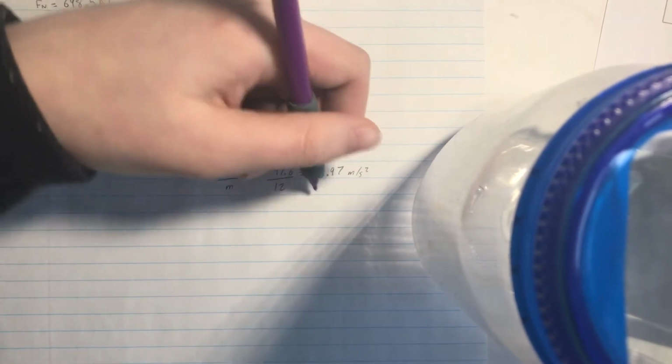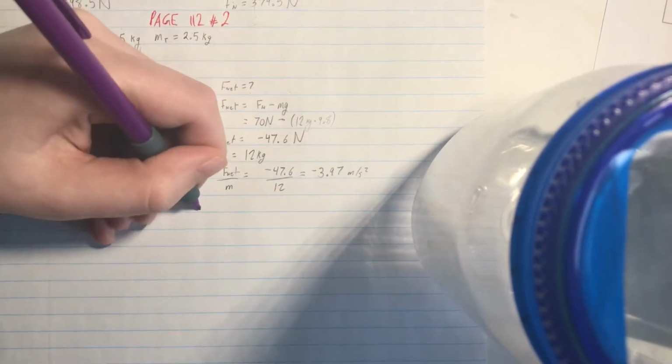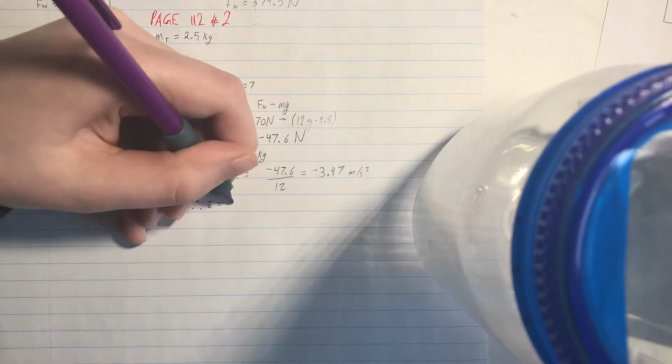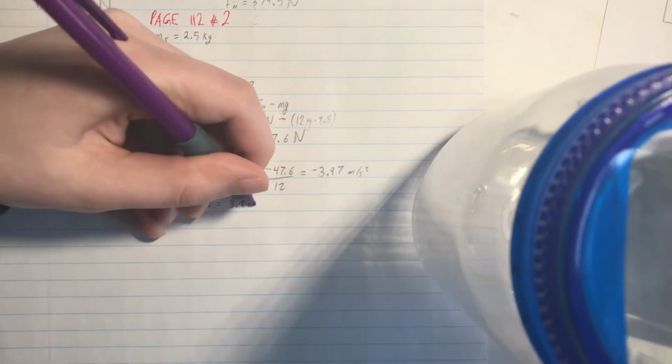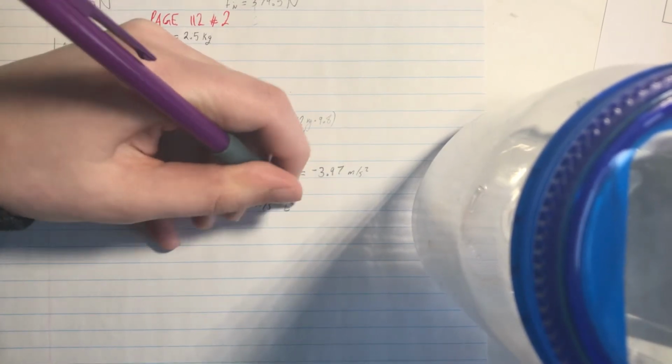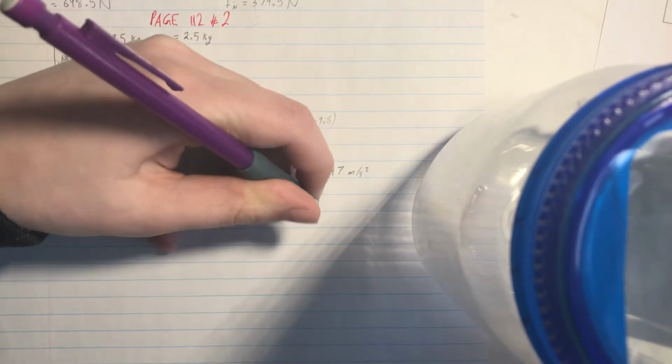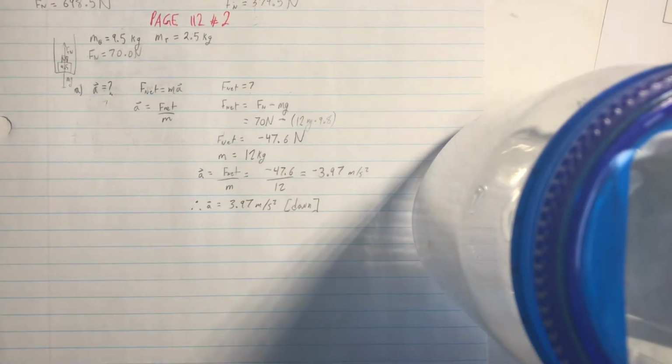This is negative, so basically what that means is that the acceleration is 3.97 meters per second squared down. So that's the magnitude and direction of the elevator's acceleration.